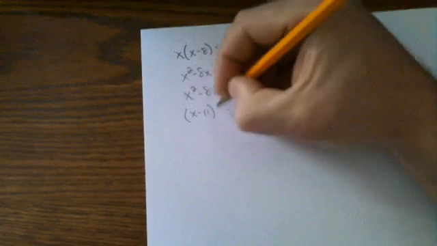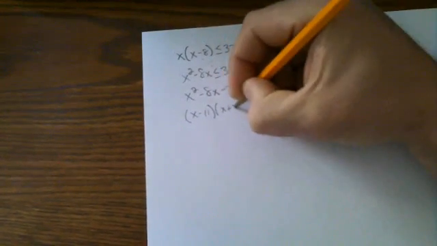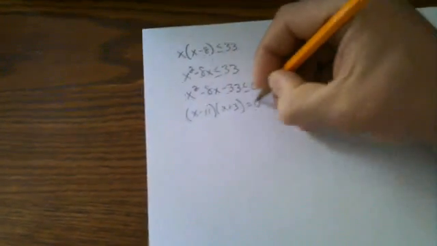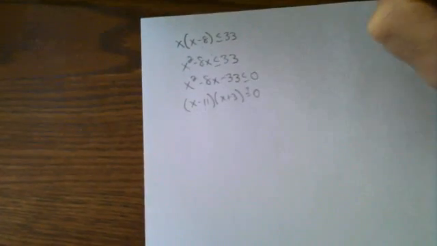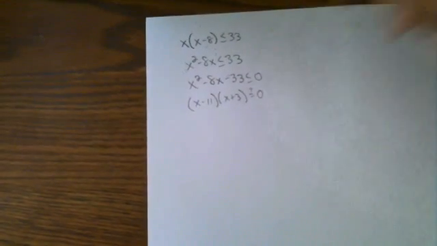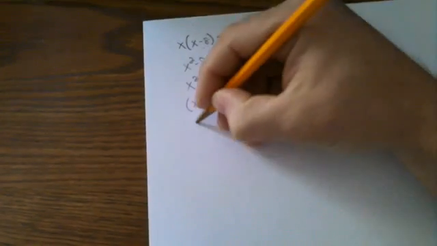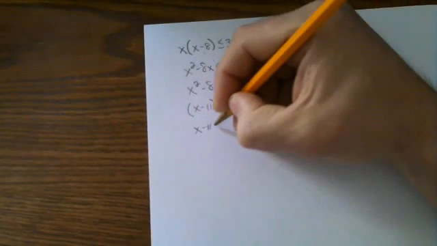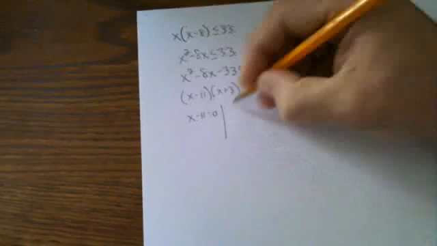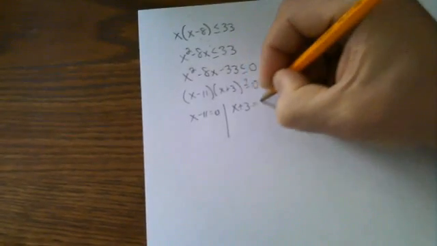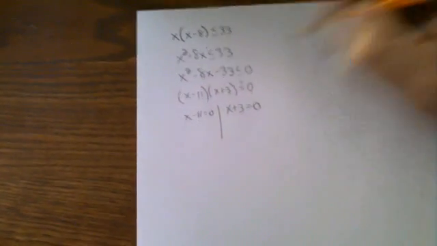x minus 11, x plus 3, and equals, I'm going to put a question mark on top of that. I don't know if it is equal to it. I'm just trying to find my two numbers. x minus 11 equals 0. x plus 3 equals 0.